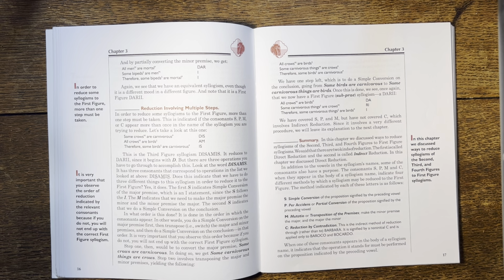Once this is done, we see once again that we now have a first figure syllogism, a Dari. All crows are birds, DA. Some carnivorous things are crows, RI. Therefore, some carnivorous things are birds, I. We have covered S, P, and M, but have not covered C, which involves indirect reduction. Since it involves a very different procedure, we will leave its explanation to the next chapter.